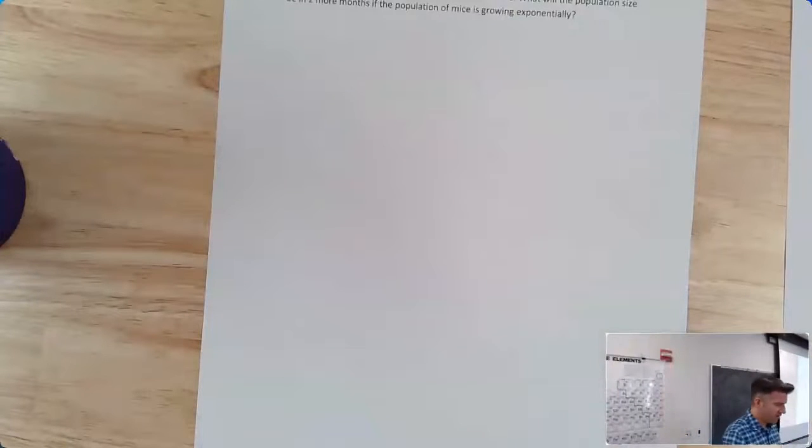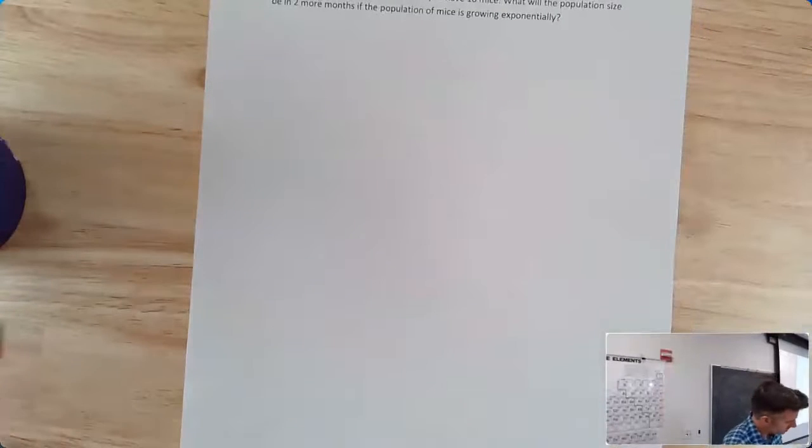Example. 2 months ago, you had 3 mice. Sounds like a bad idea. Now you have 18 mice. What will the population size be in 2 more months? The population of mice is growing exponentially.